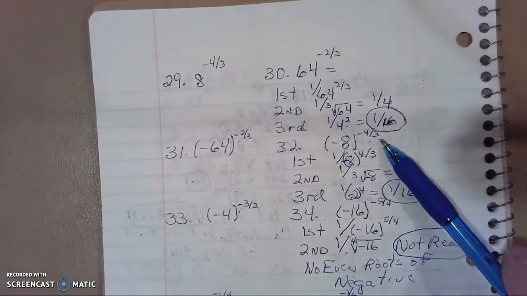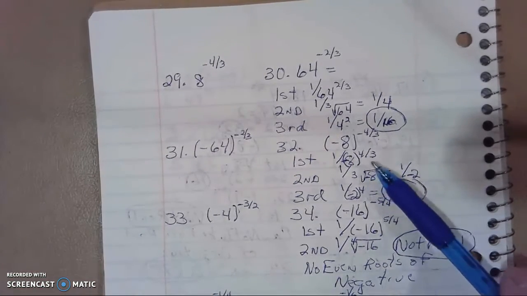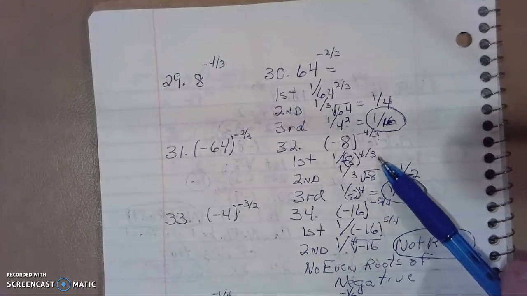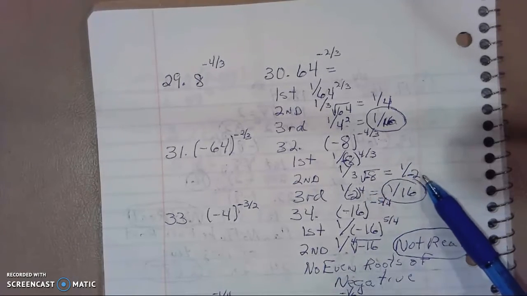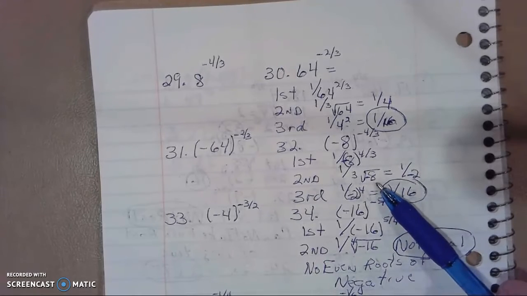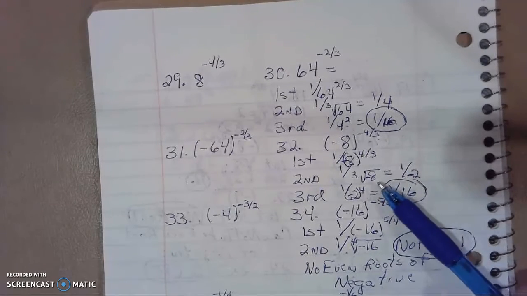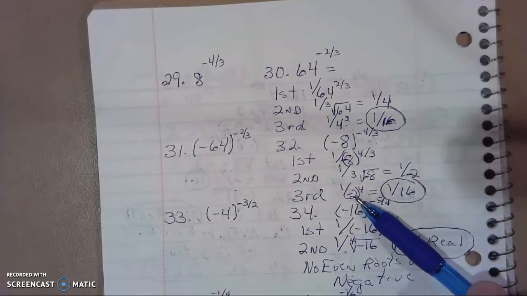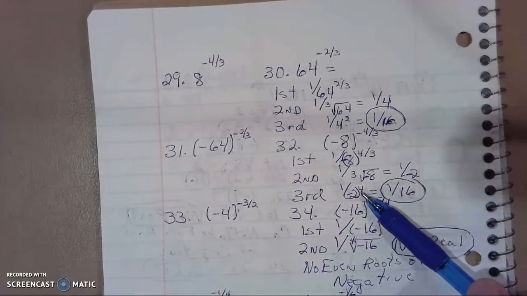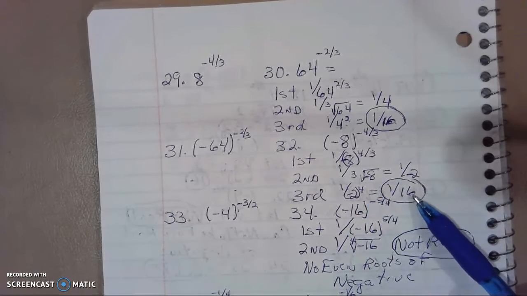Get rid of the negative exponent, move it to the denominator. Then do the cube root first, the denominator, cube root of negative 8, I forgot it was in parentheses, negative 2. Then negative 2 times itself 4 times, 4 negatives, so it's positive 16.